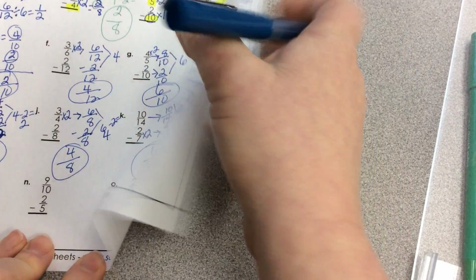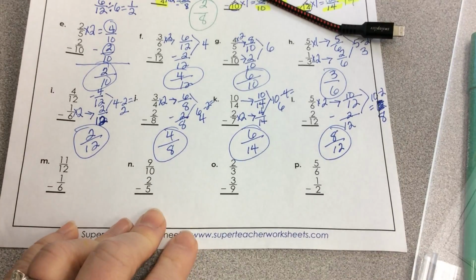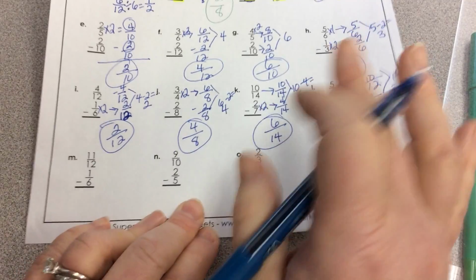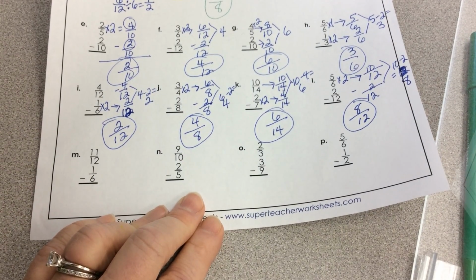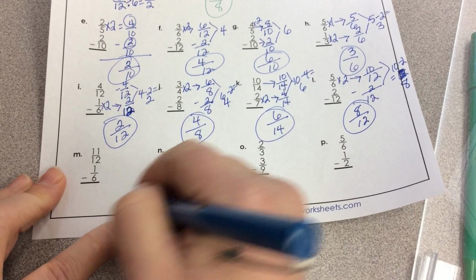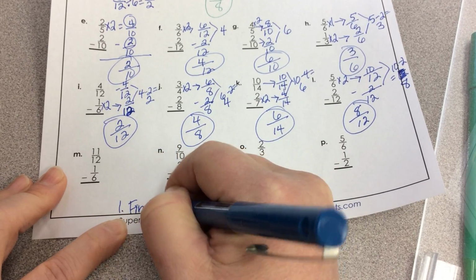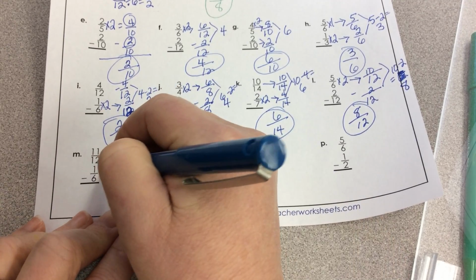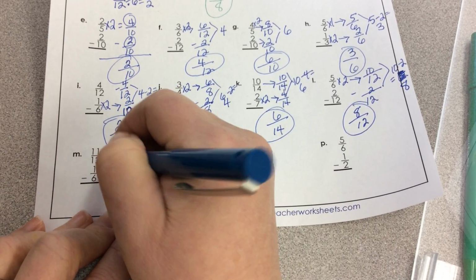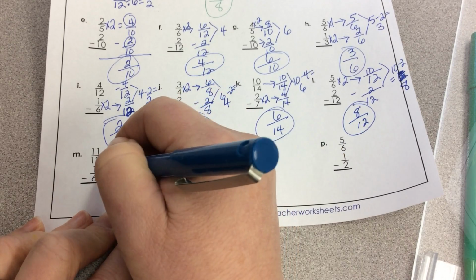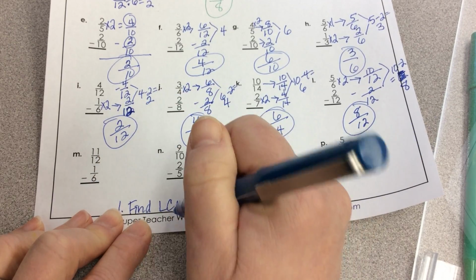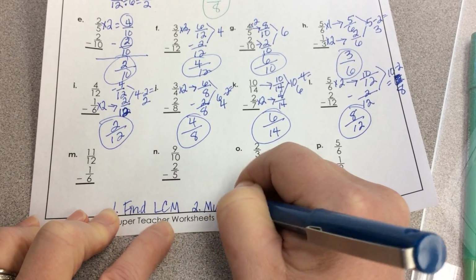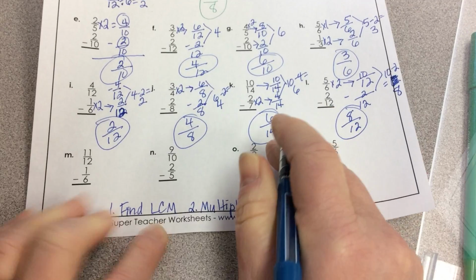Okay, hopefully you are able to follow what I'm doing. I'm just following those same steps. Find the lowest common multiple. Then I've got to multiply both fractions times something so that my denominator is whatever that lowest common multiple is. Now, sometimes I only have to multiply by 1.